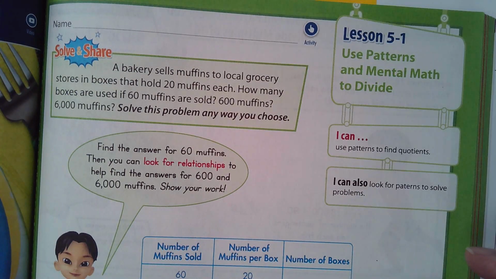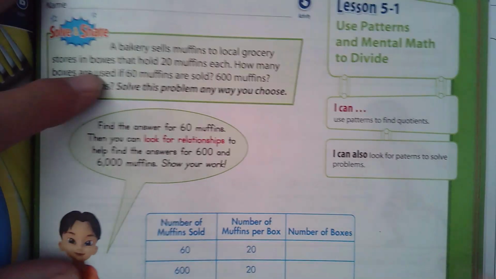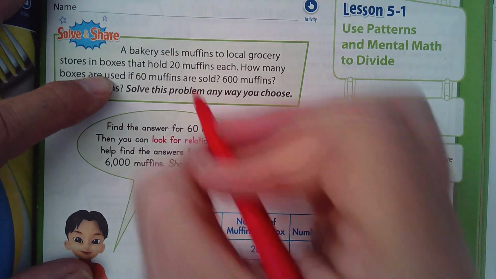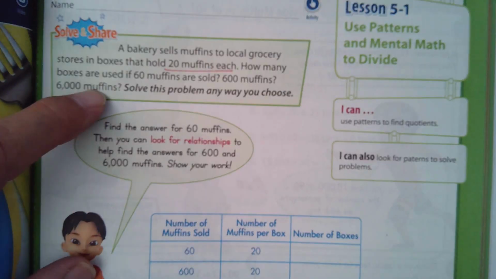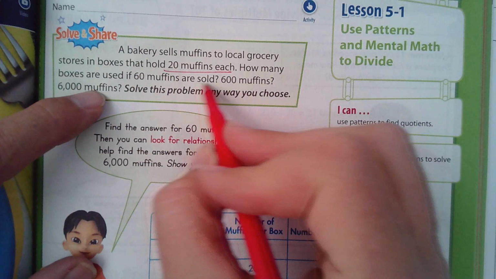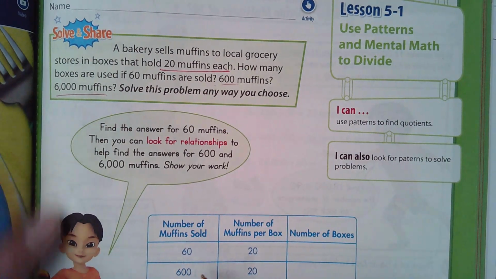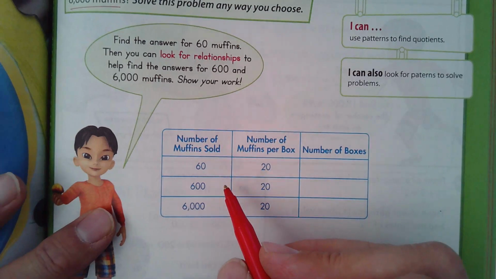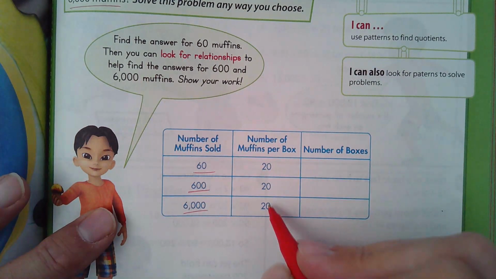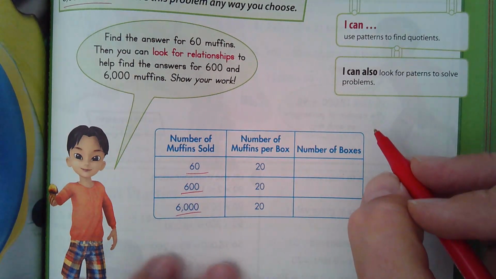This very first page here, they're saying a bakery sells muffins to a local grocery stores in boxes of 20. Each box holds 20 muffins. How many boxes are used if 60 muffins are sold, 600 muffins, and 6,000 muffins? And they've written them down here in this chart for you. 60, 600, 6,000. On each box there's 20. And so you could just simply look at it as 20.